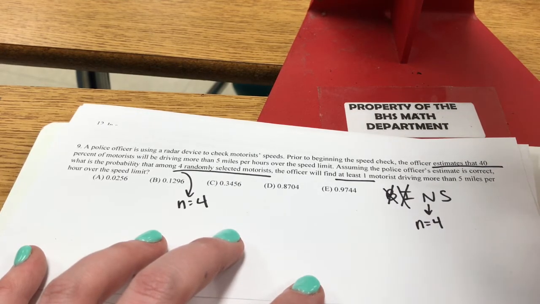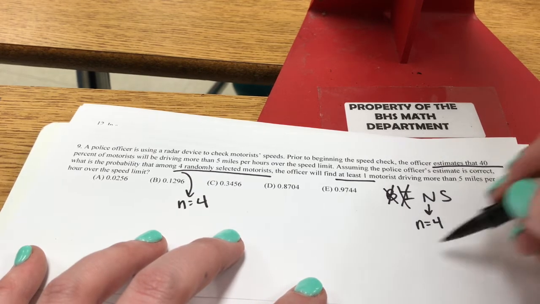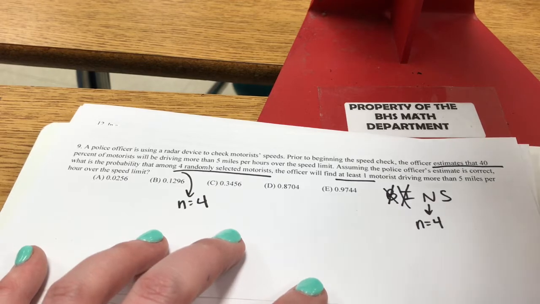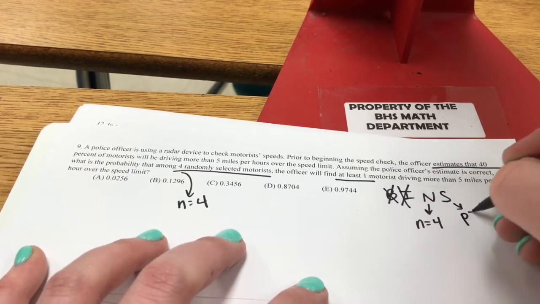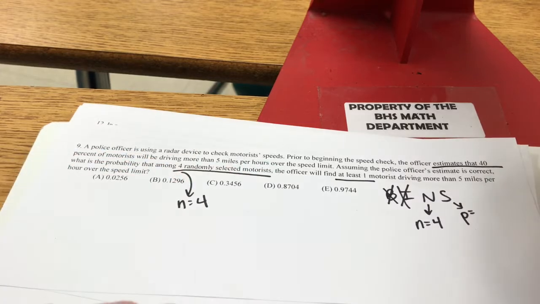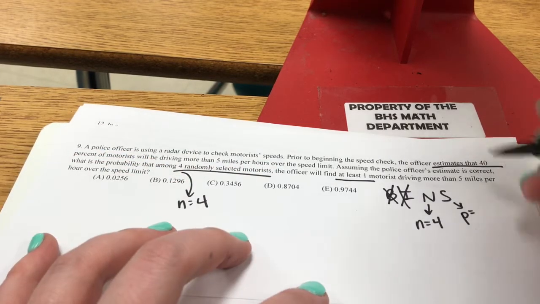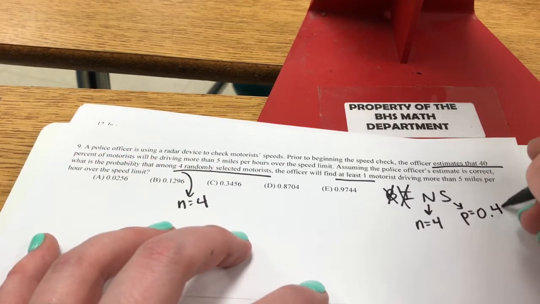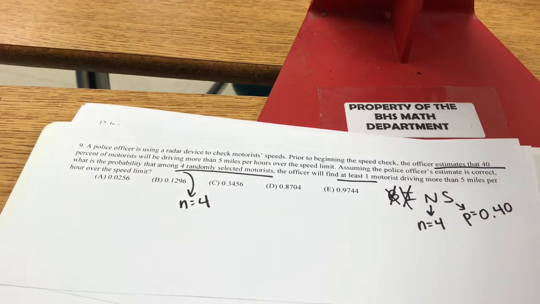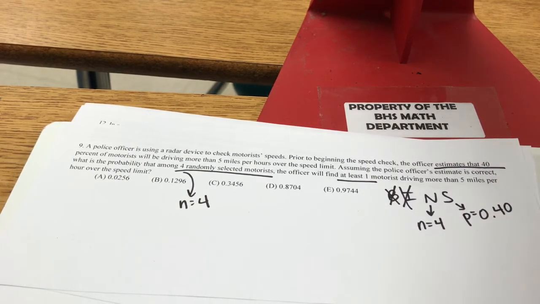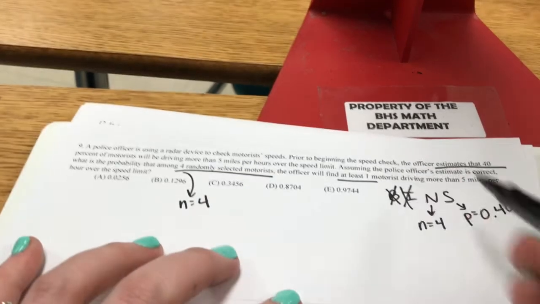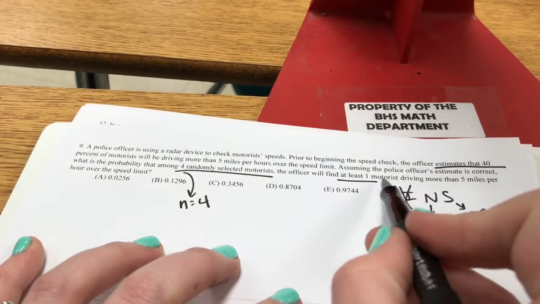They didn't say something like, what's the probability of it taking 4 people until we get someone, that would be geometric, but we're specifically going to do 4 people no matter what. And then the probability of success, in this case, our success is getting someone driving more than 5 miles over the speed limit, and that was the 40% they told us in the previous part. Okay, so put all that together. What is it asking for? It's asking for, out of those 4 people, what's the probability of at least 1?